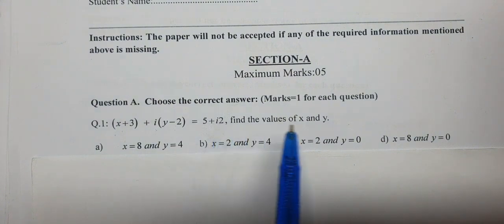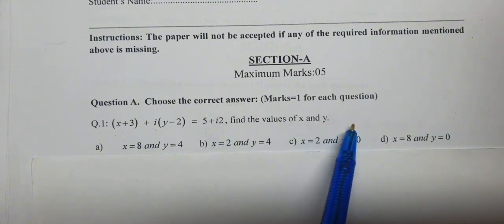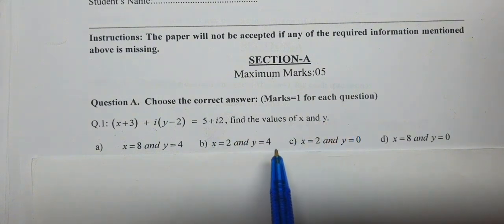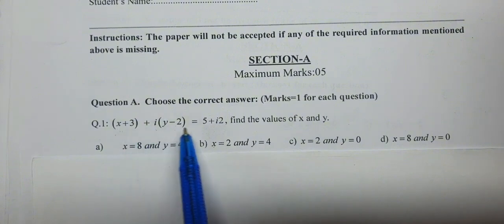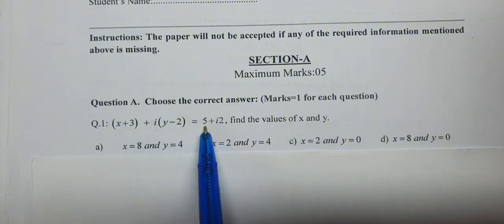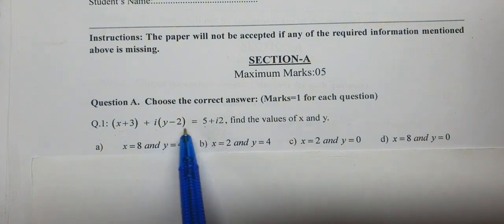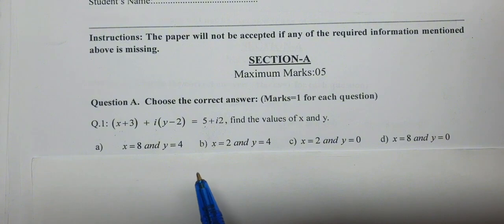In order to find the x variable, we need to equate the real parts from both sides of the equation, and similarly, in order to find y, we need to equate the imaginary parts on each of the sides. So let's do that.